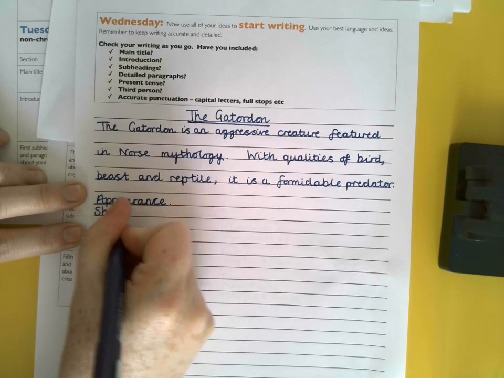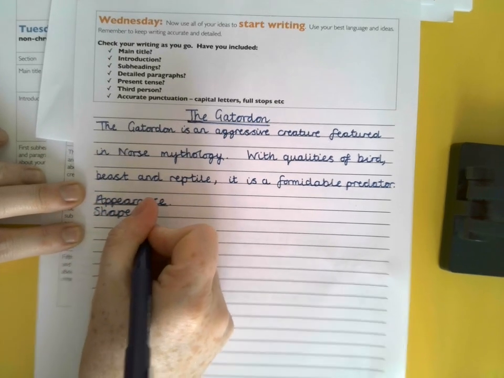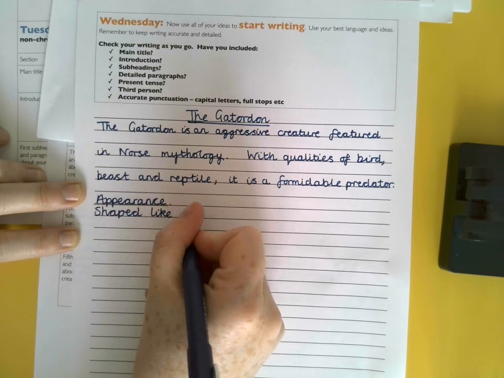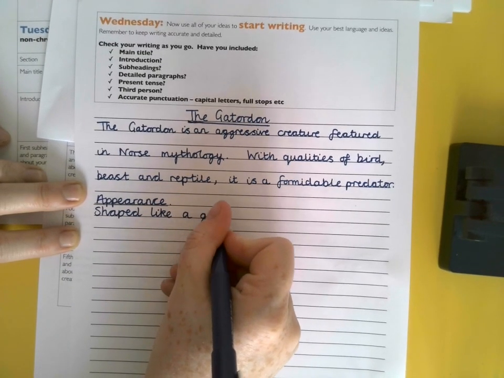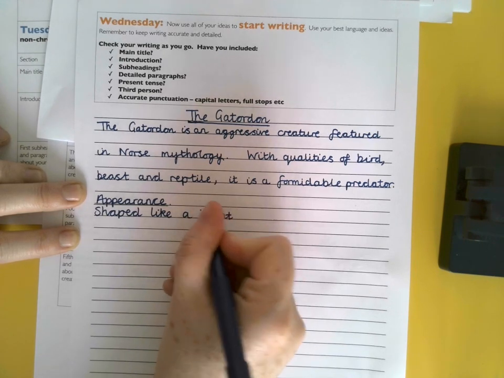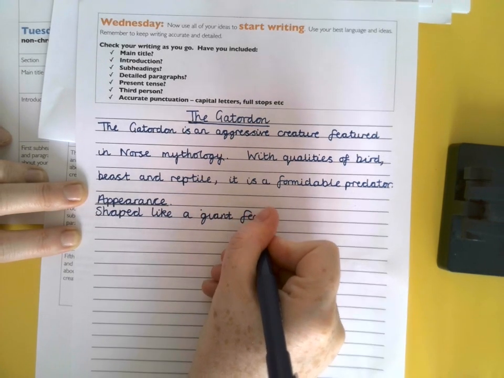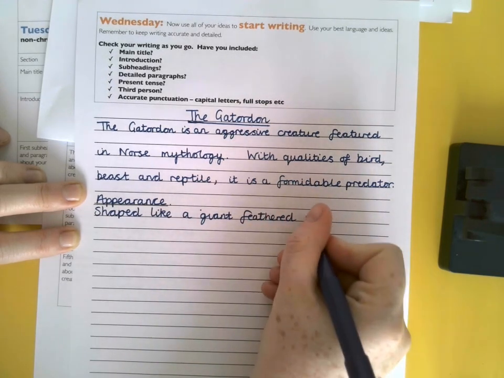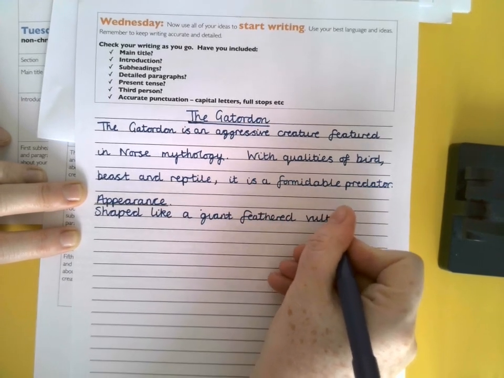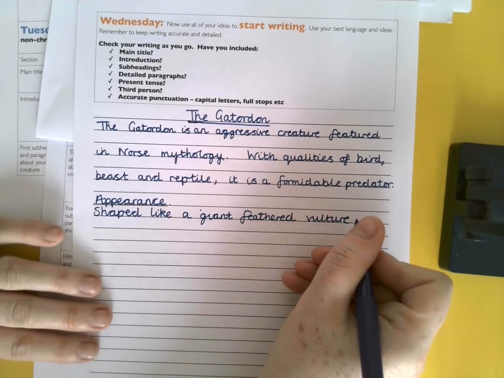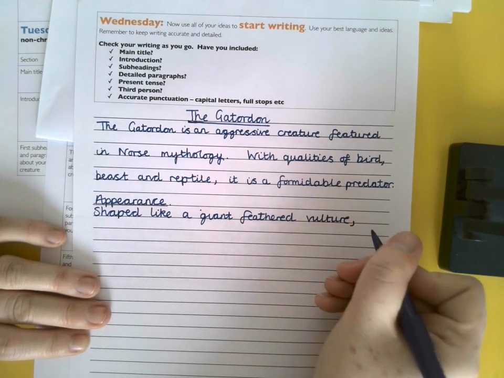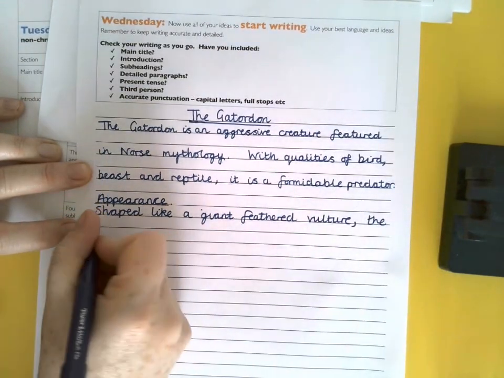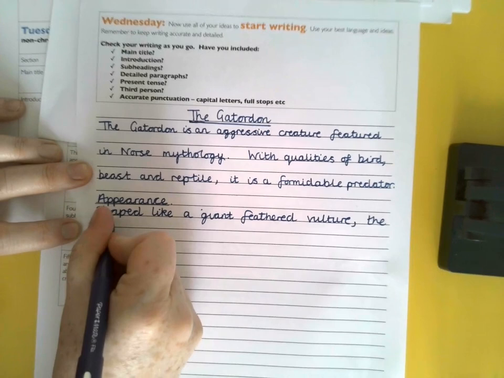So I've got my subordinate clause, shaped like a giant feathered vulture, comma, here's my main clause.